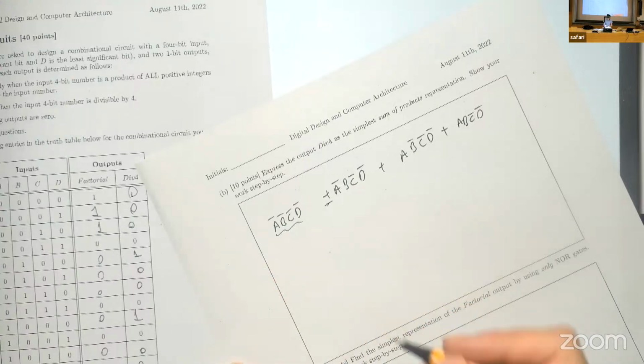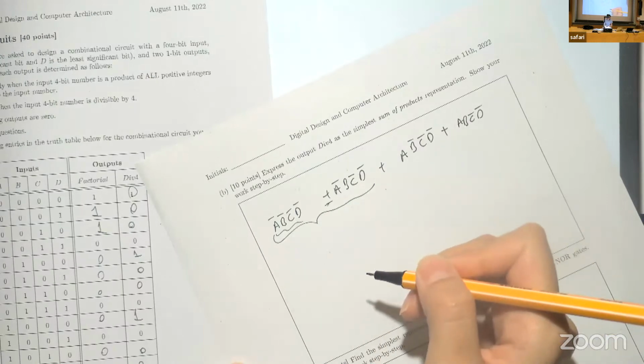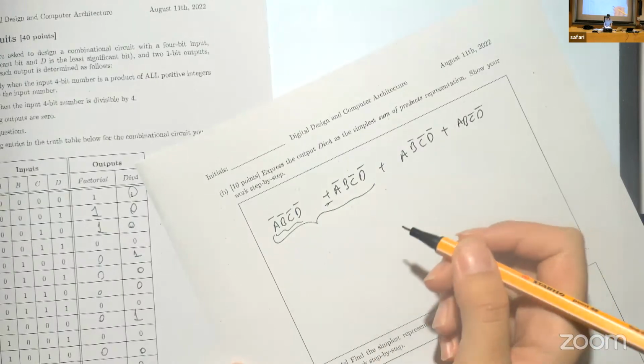The way we simplify is to merge the terms that have most entries in common but differ by 1.